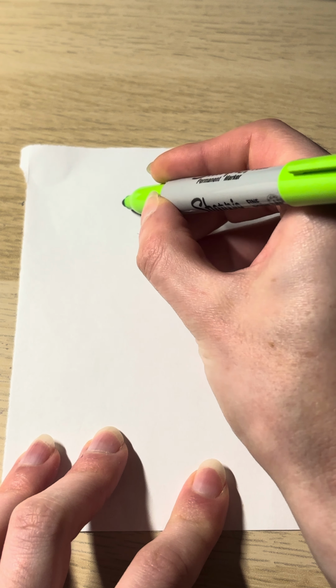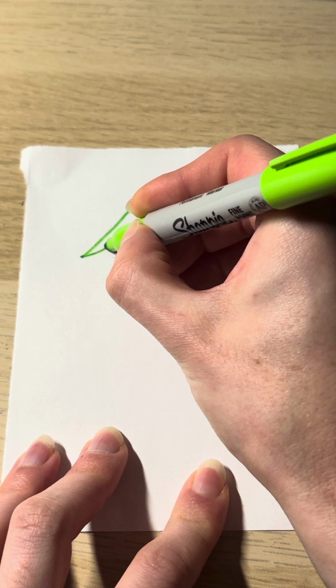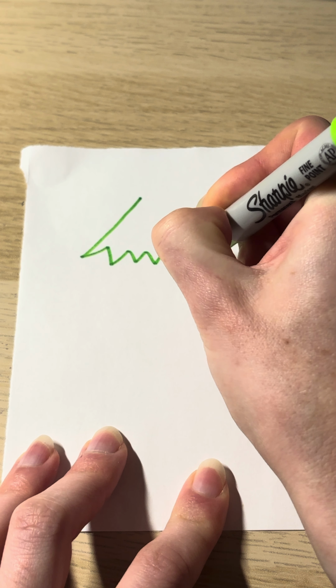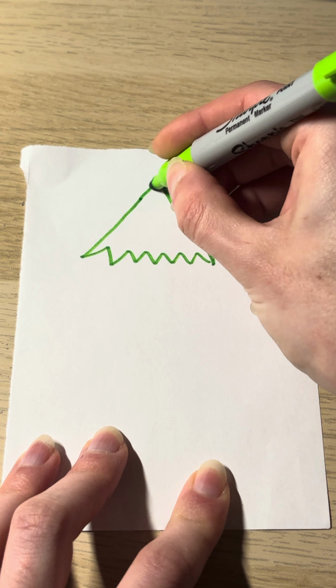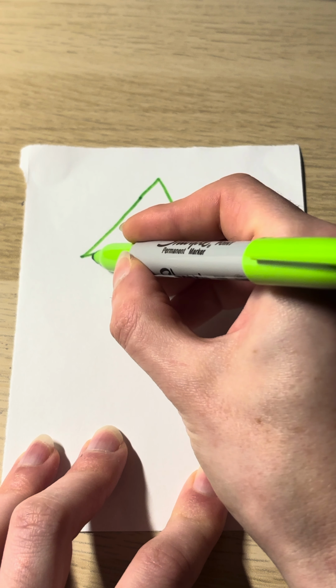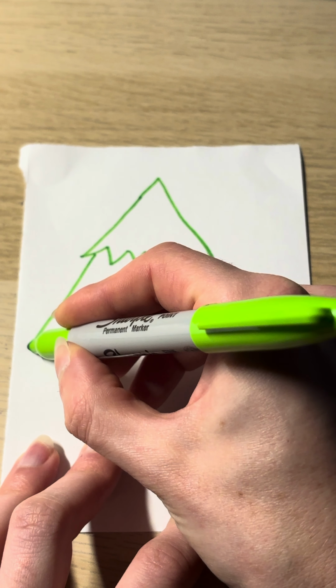I'm going to try and draw a cat stuck in a Christmas tree today. So we're going to start with the tree. Let's do another layer similar to this one, just a little bit bigger.